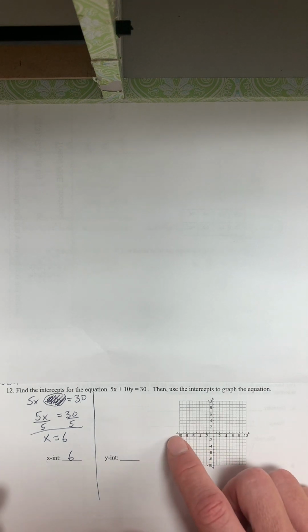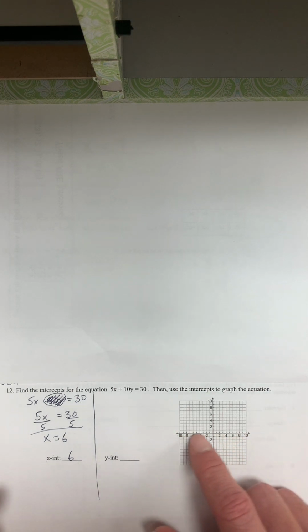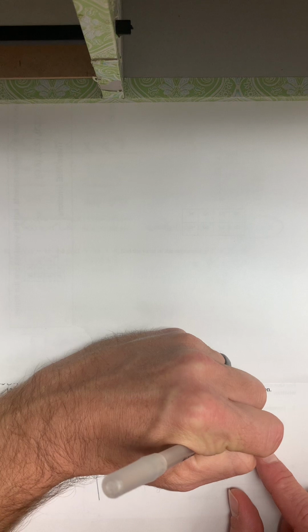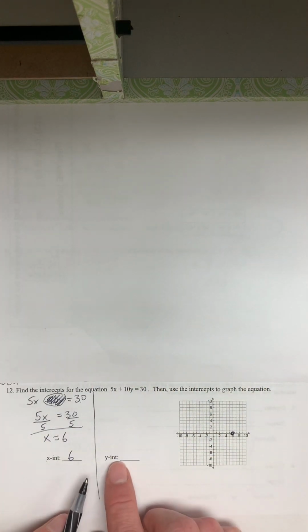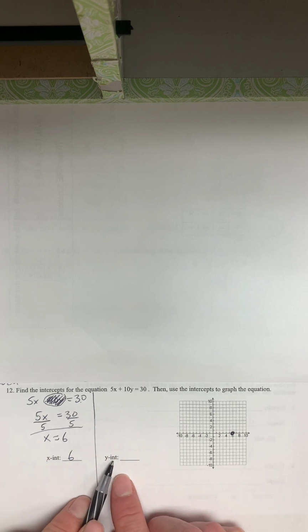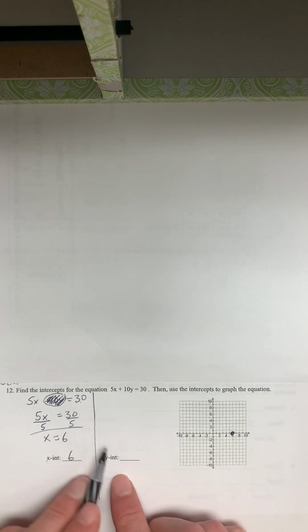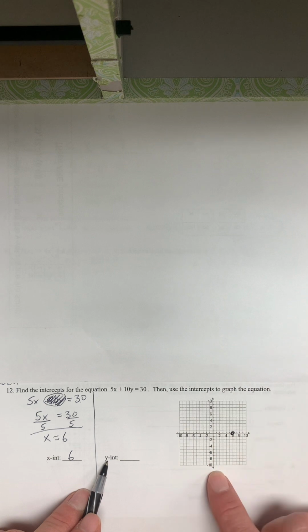So let's go to the x-axis. It touches this axis at 6. So I've put a point there. Okay, so now I want to figure out, where does this equation intercept, which means touch. So where does this touch the y-axis?